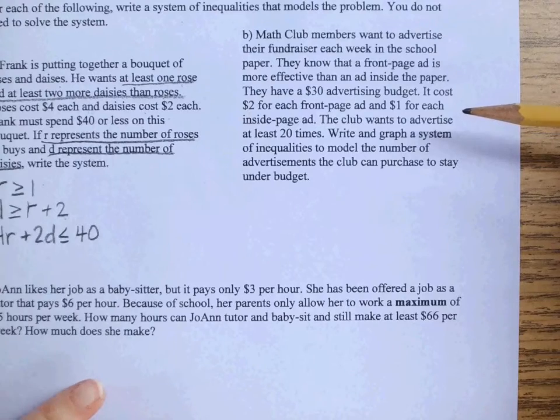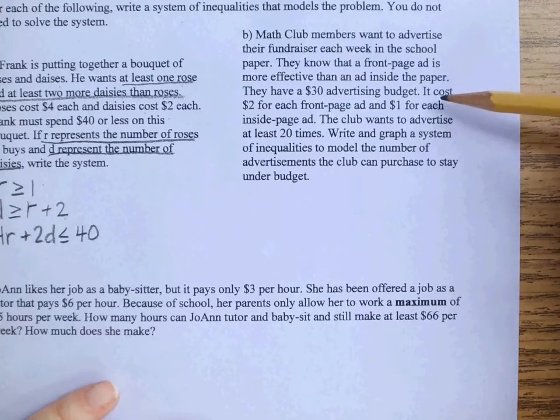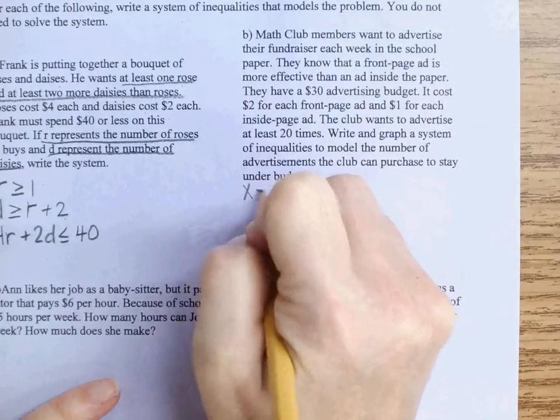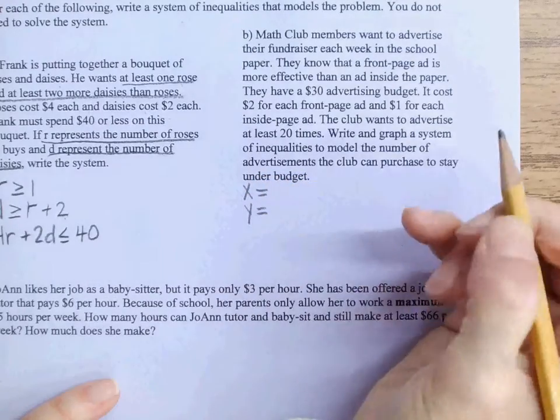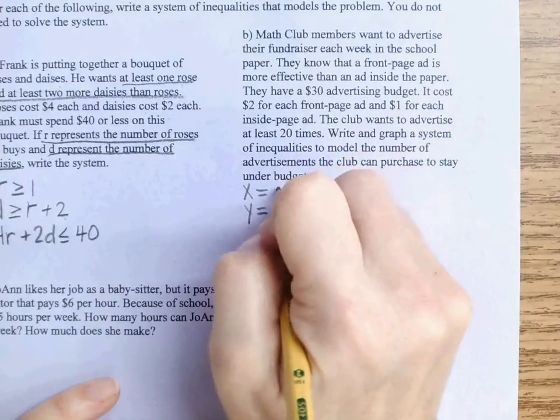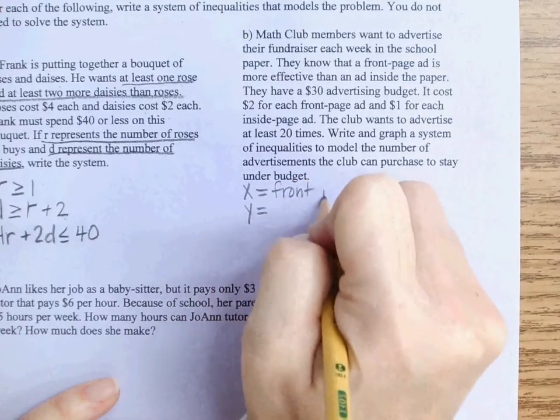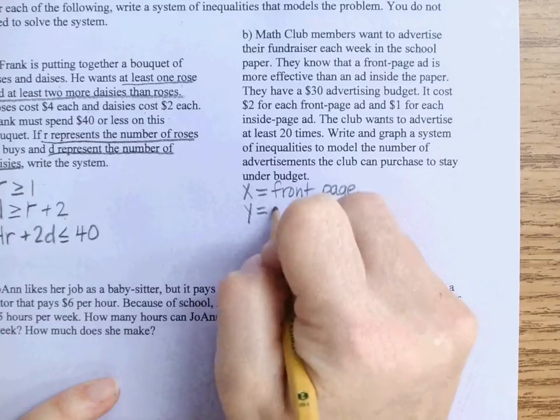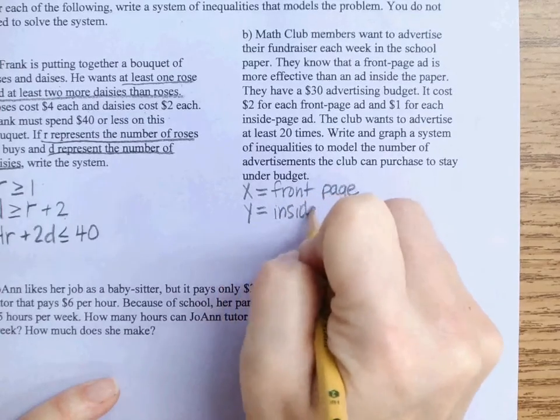So let's go ahead and label our variables since they don't label that for us. So we'll go ahead and label X and Y, and we can label X as your front page, and then Y is your inside page.